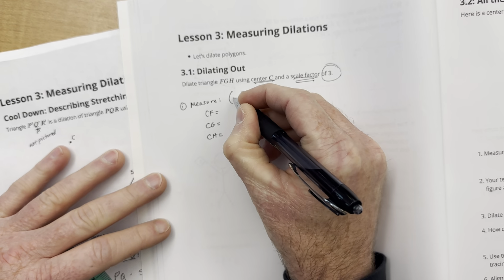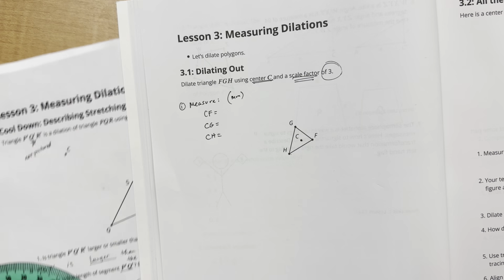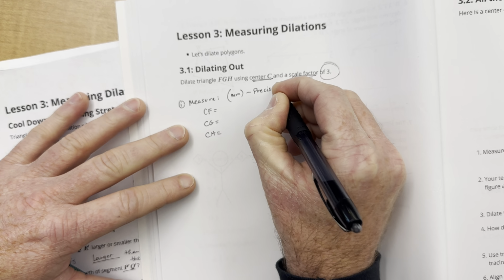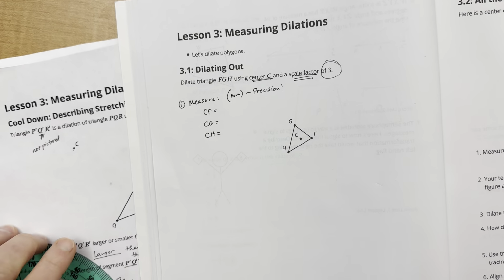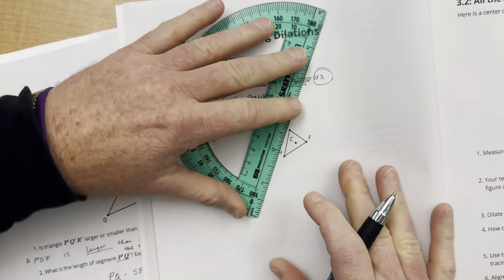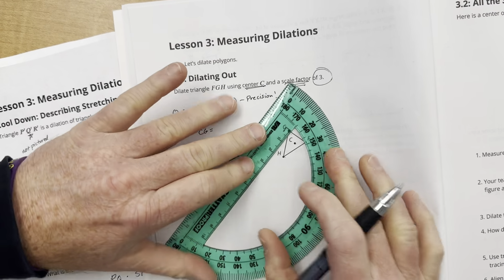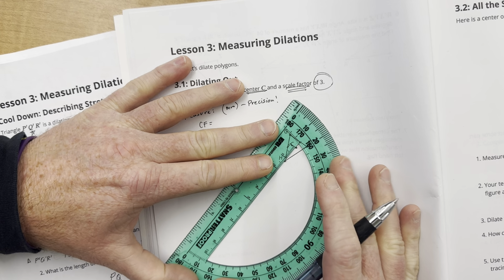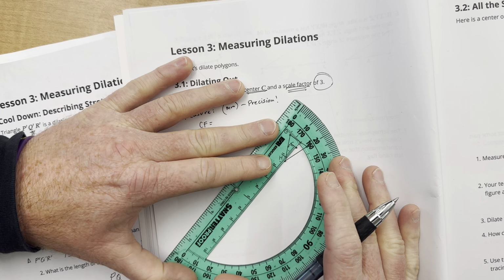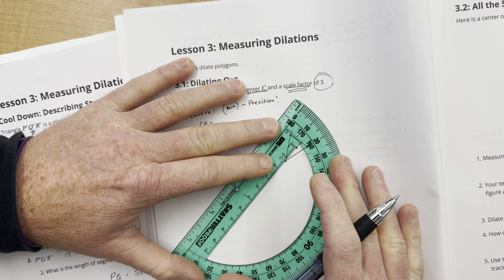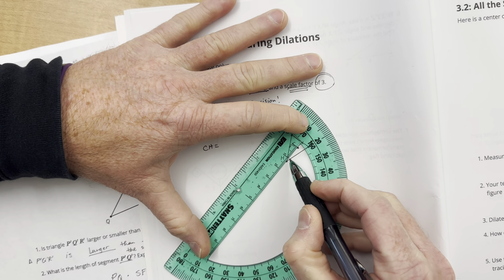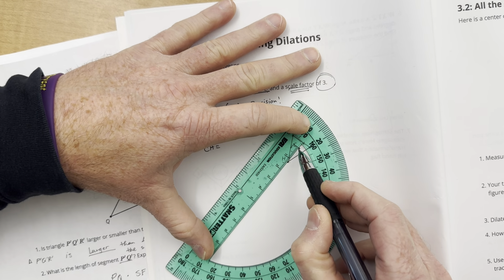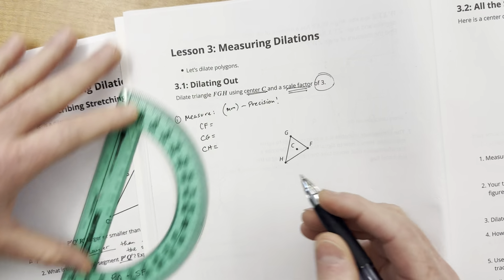I'm going to use millimeters just for extra precision. Millimeters help for precision. All right, so CH, here we go. You put the little hash mark right in the middle of C, go to H. There's 1 and 1.25. C to H is 1.25.